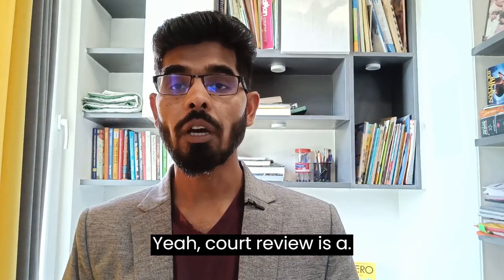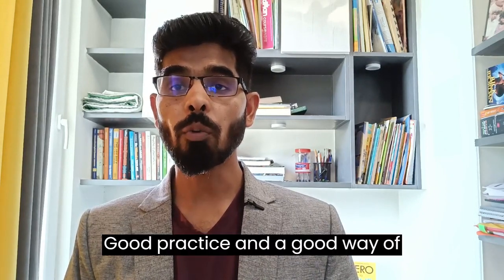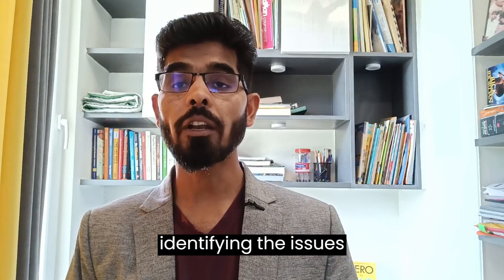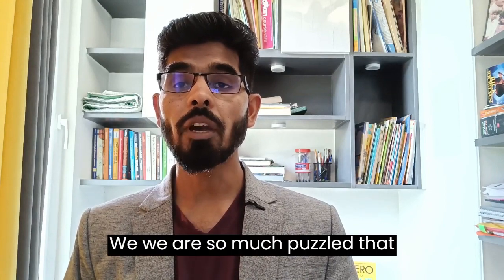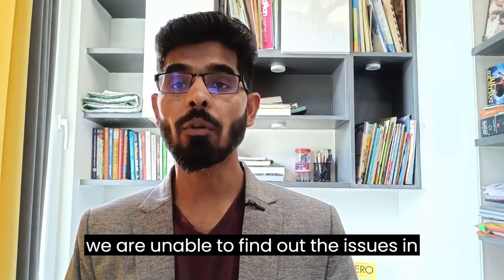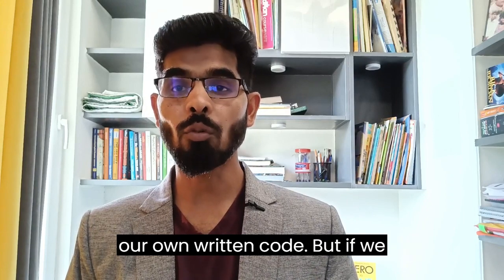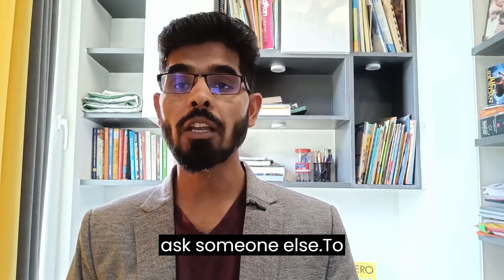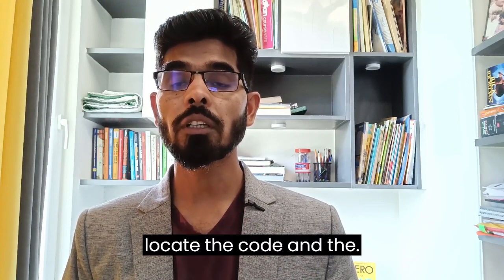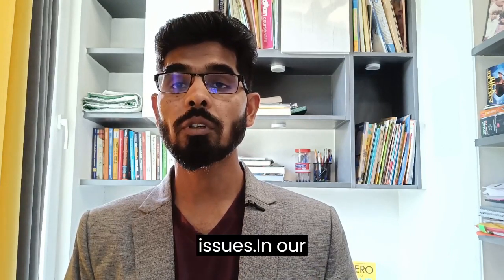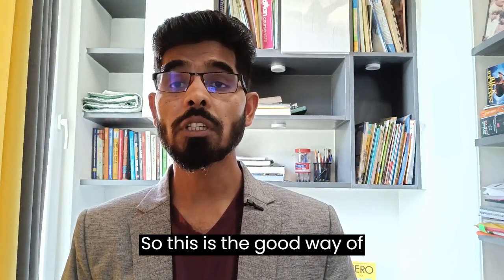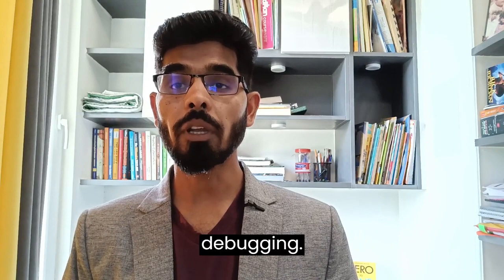Number three, code review. Code review is a good practice and a good way of identifying the issues. Sometimes we are so puzzled that we are unable to find the issues in our own written code. But if we ask someone else to review the code, he or she can easily find the issues in our code. So this is a good way of debugging.